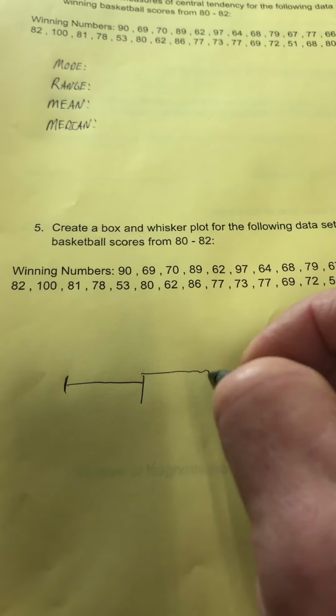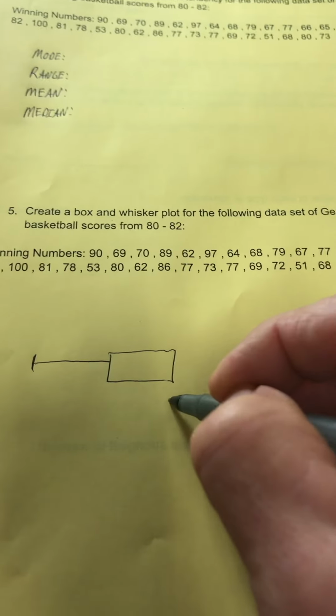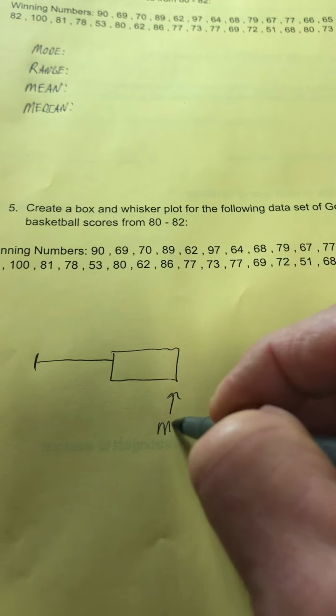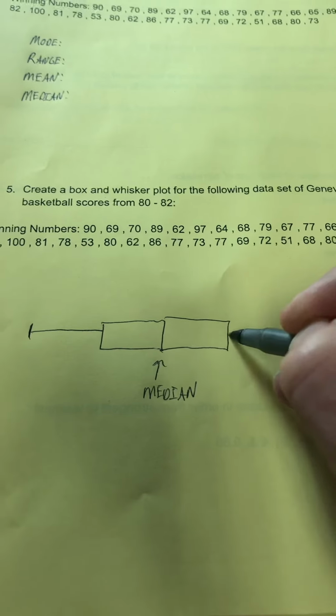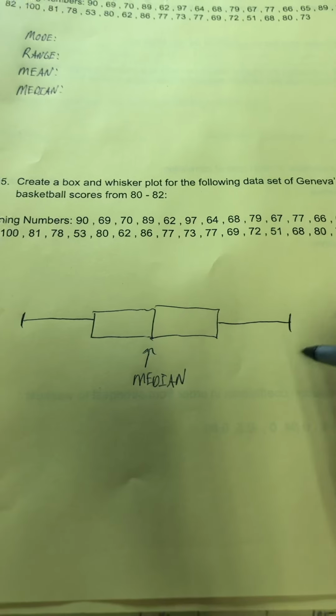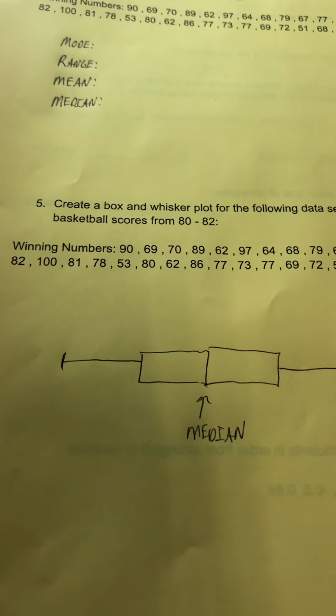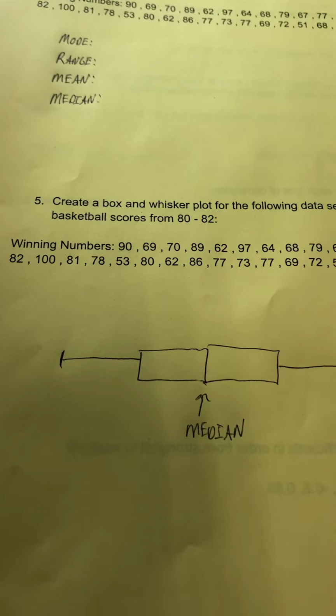Remember, you have your outliers, and then you have your first 25%. Then you have your median number there. And then you have your next 25%, and then you have your last 25%, and this is your maximum, and this is your minimum. Okay.